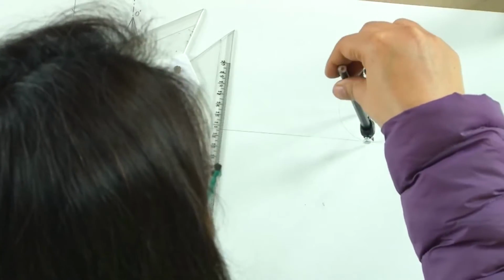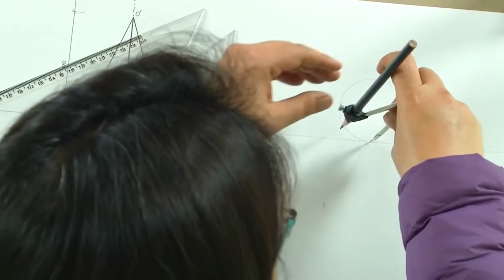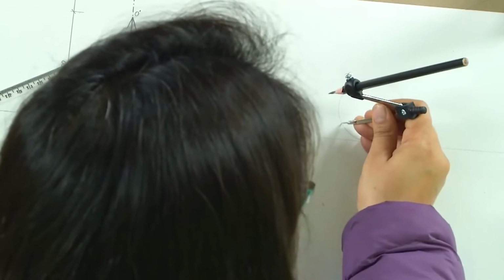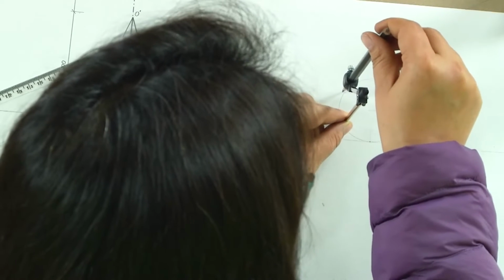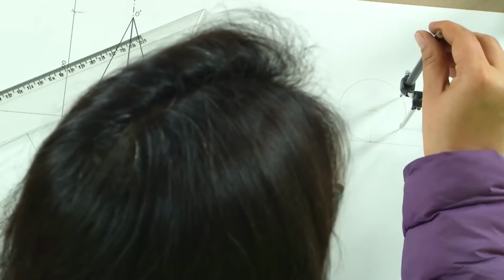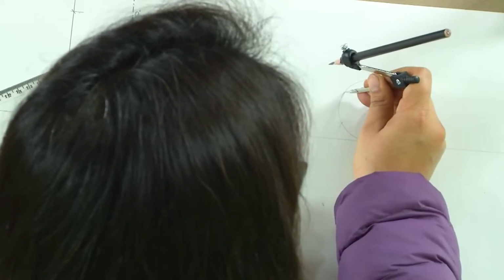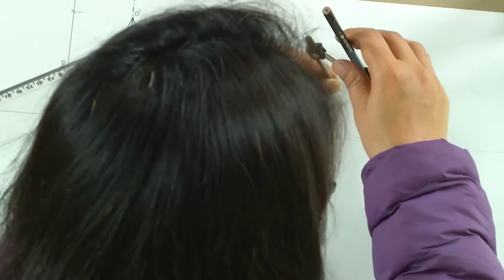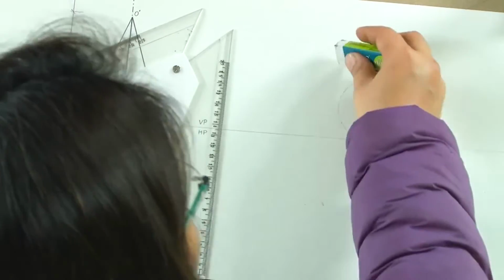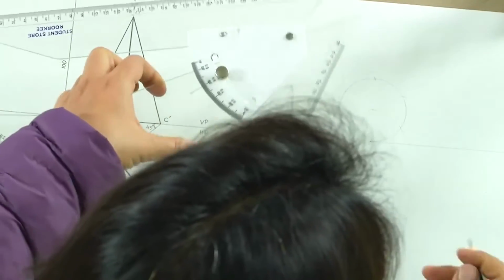And as I have always reminded you, we should always keep the initial drawings, the initial constructions, very light. They should be absolutely light, because you should not need to erase them later. So, this is the hexagon that we get here.